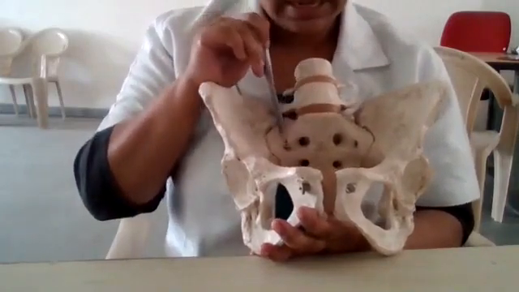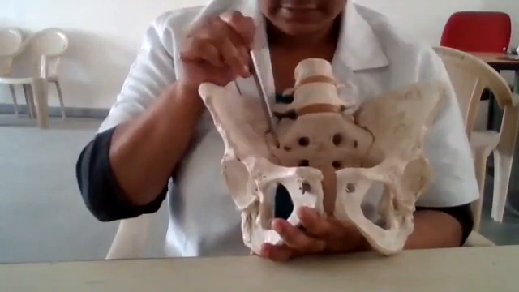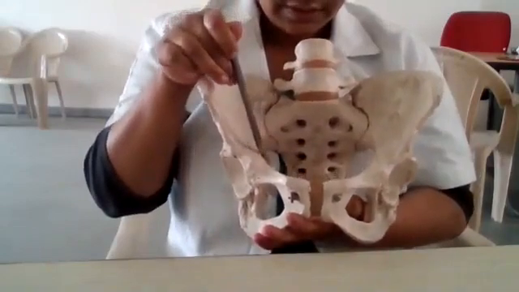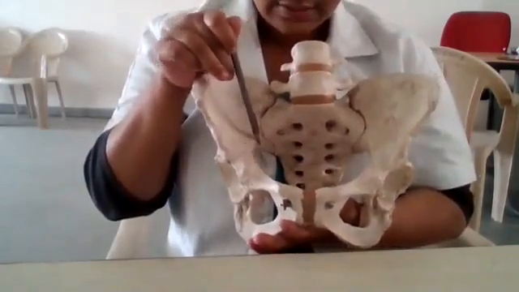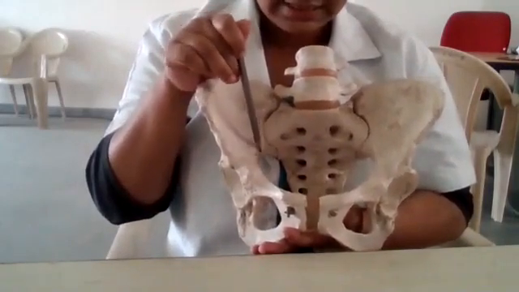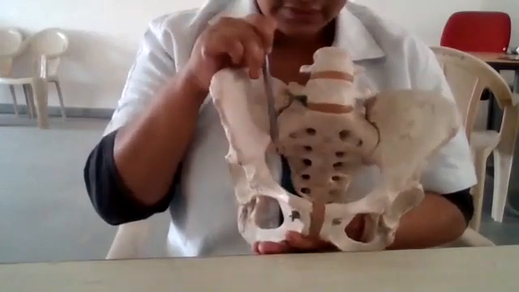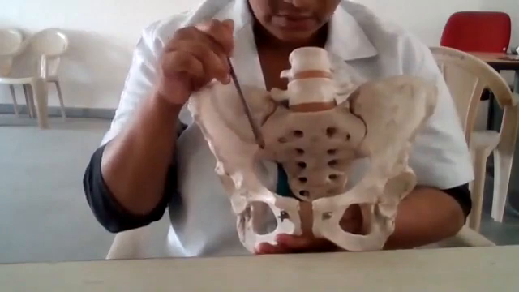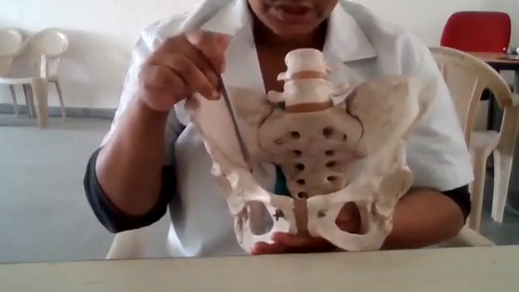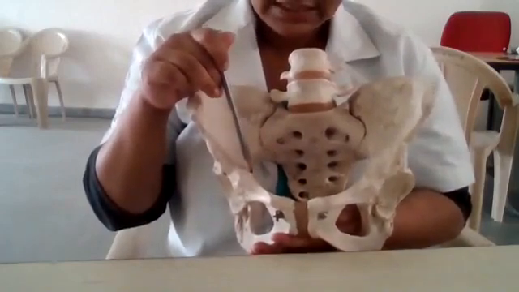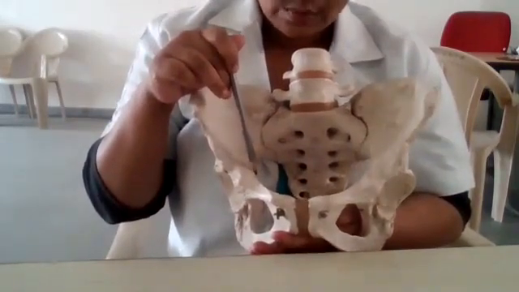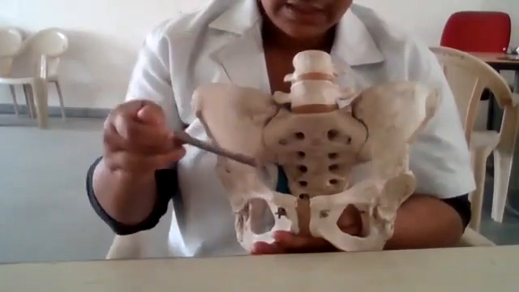Next is the sacral ala or sacral wing. Then the sacroiliac joint. Then here one boundary is there, this edge, which is known as the iliopectineal line. After the sacroiliac joint, the next landmark is the iliopectineal line. And after this line, there is one small projection known as the iliopectineal eminence. It is a roughened surface.